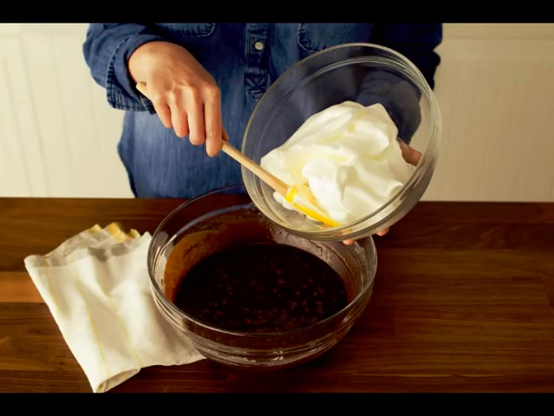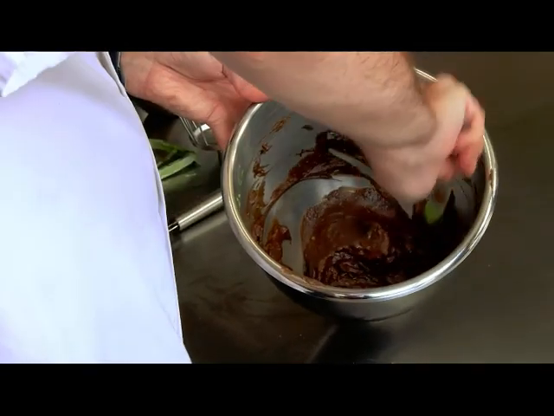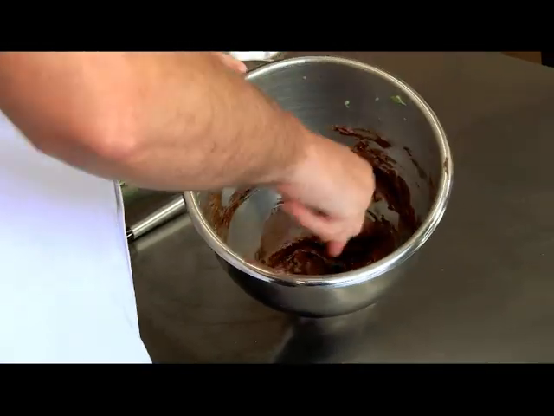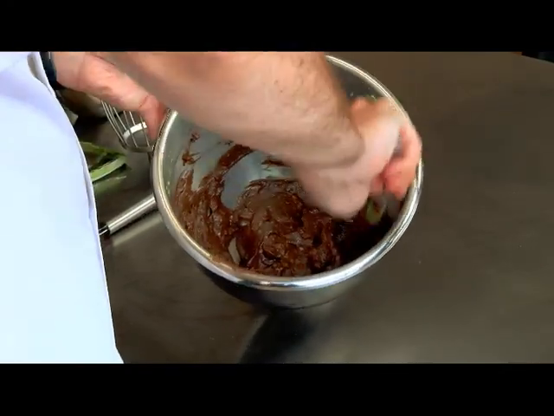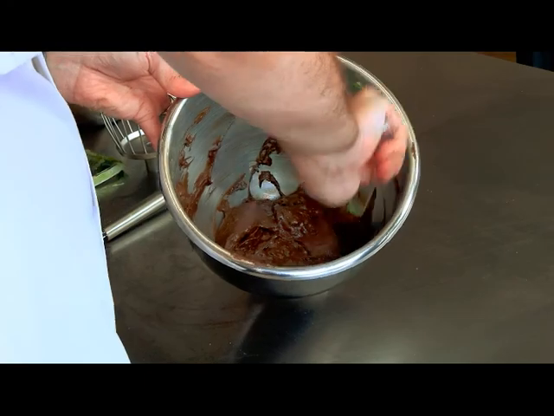Folding is a gentle mixing of ingredients or mixtures. You're generally folding a lighter mixture into a heavier mixture. Generally, you're actually bringing the heavier mixture on top of the lighter mixture, but it's done very gently. An example would be incorporating whipped egg whites into a cake batter. Here I'm just folding honey into the avocado mousse that I made.